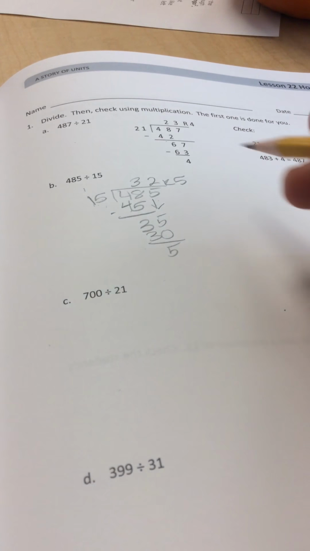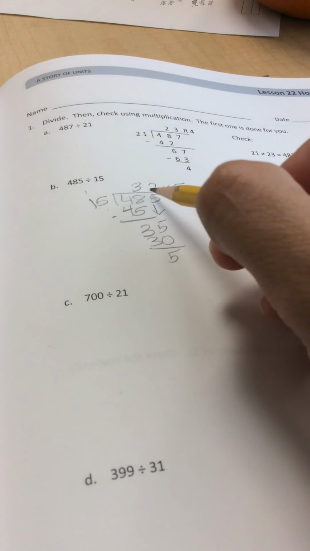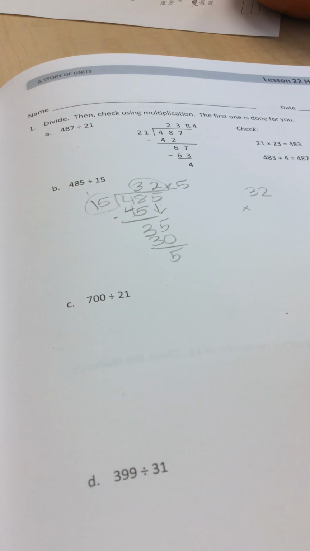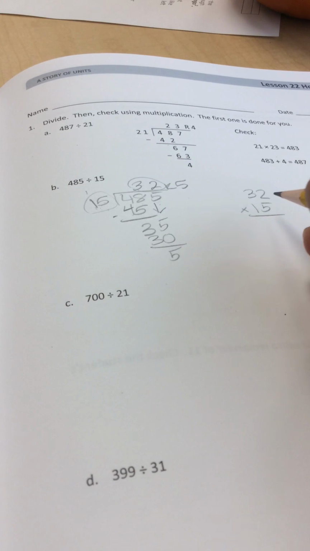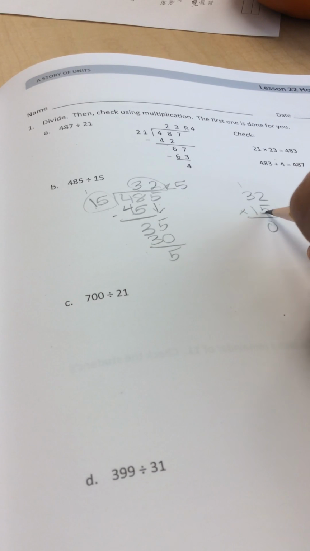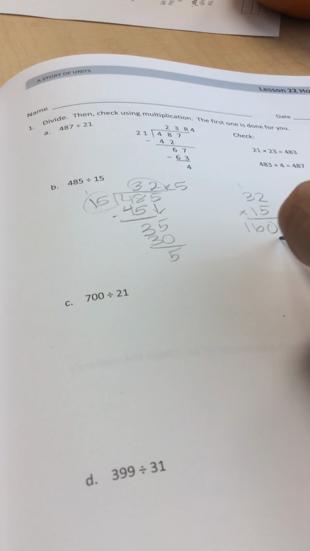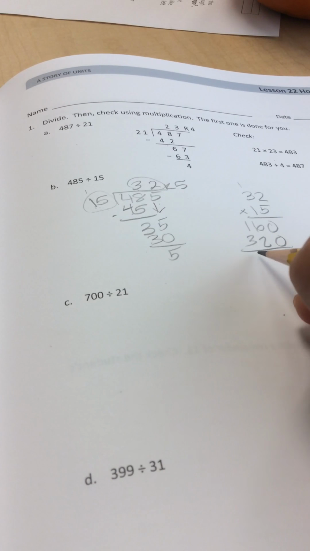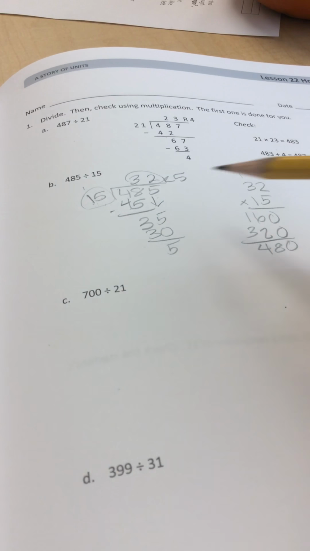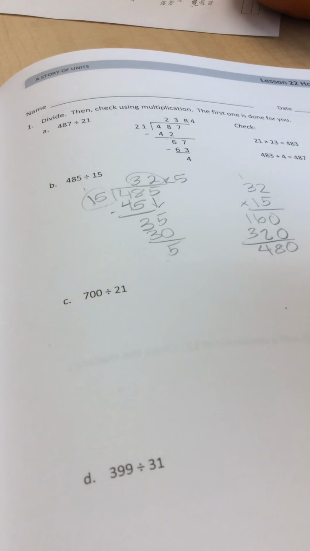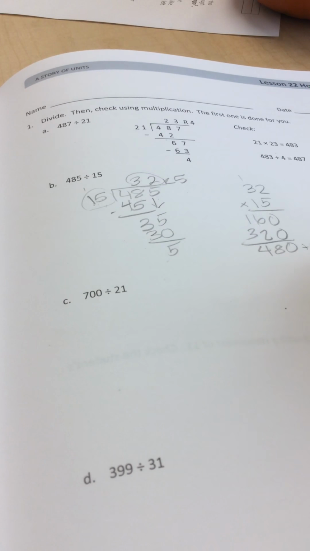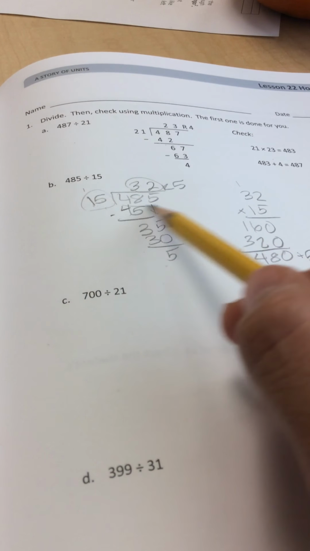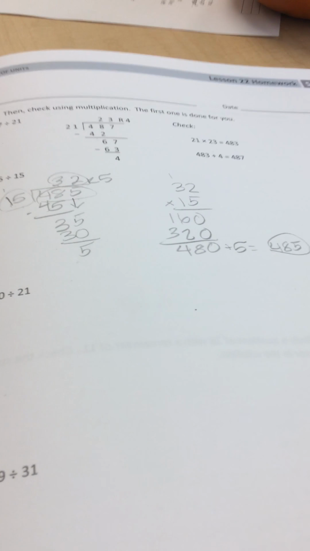When we do our check, we take our quotient, which is 32, and we multiply it by our divisor, which is 15. So 5 times 2 is 10, 5 times 3 is 15, plus 1 is 16, 2 and 3, we have 0, 8, and 4, 480, and then we need to add in our remainder. When we do that check, we should find that we have our whole right there and they match.